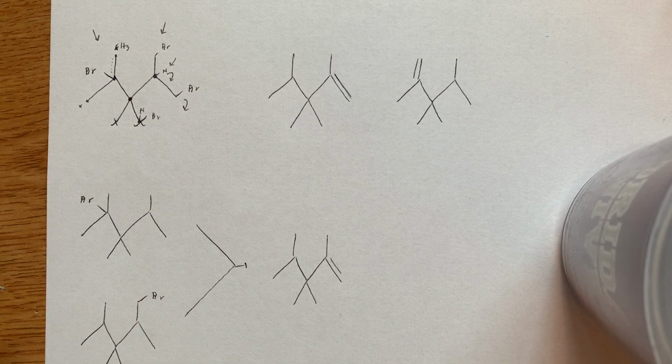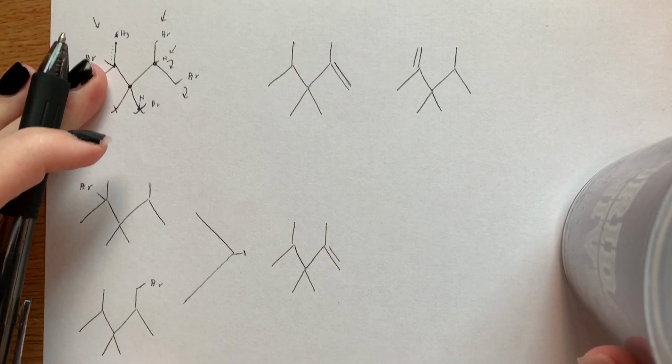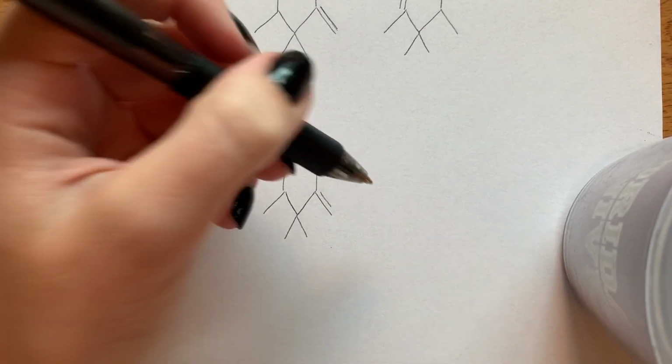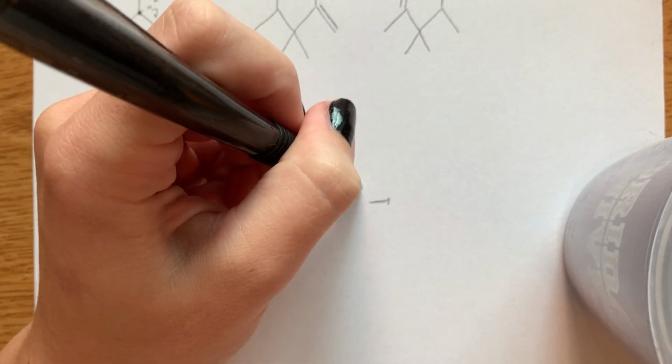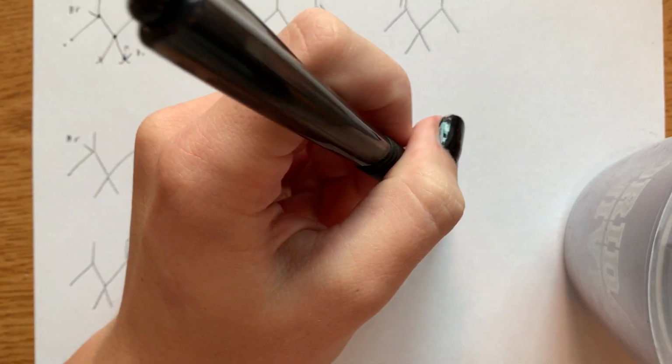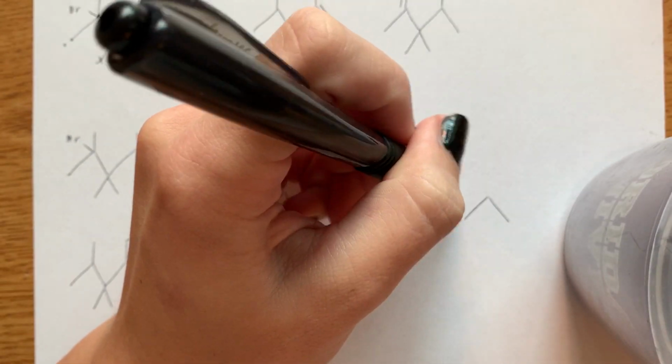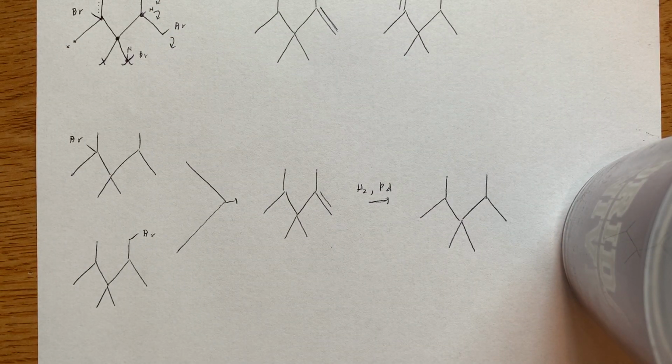So now I need to make sure that my mechanism checks out. I'm supposed to get this product. So before you quit and pick the answer that you think it is, you need to make sure that your mechanism works, because if it doesn't, then you just wasted all this time to pick the wrong answer.